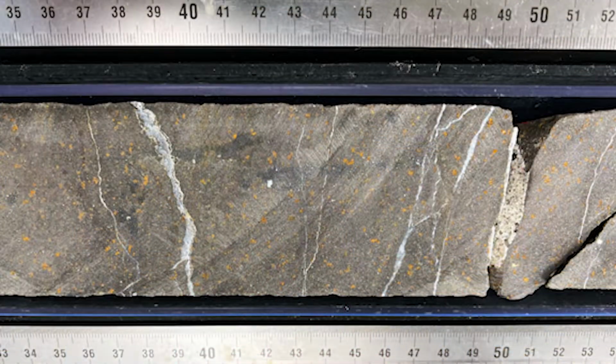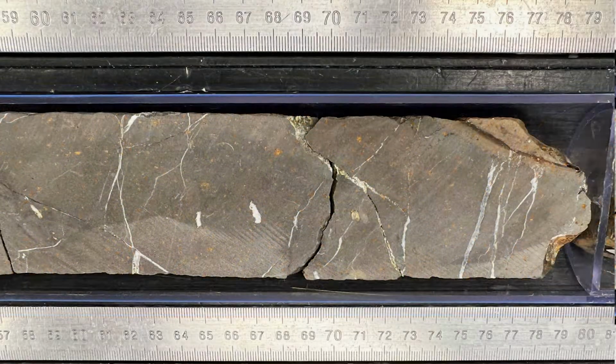These veins that we're looking at here, these white veins, they're calcium carbonate. So this is a natural sink for CO2. That means CO2 from the atmosphere, which is being transferred into the oceans, is then being stored in these rocks.